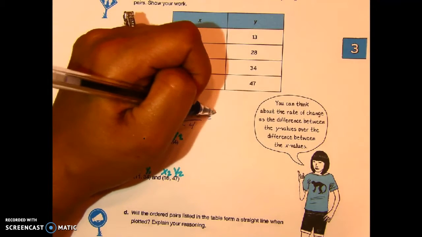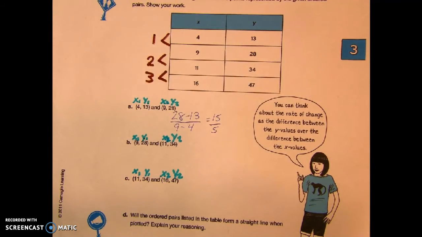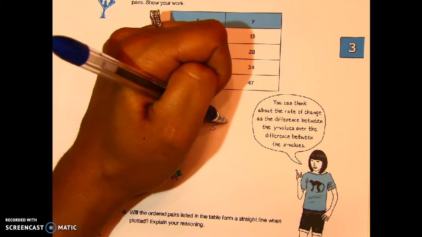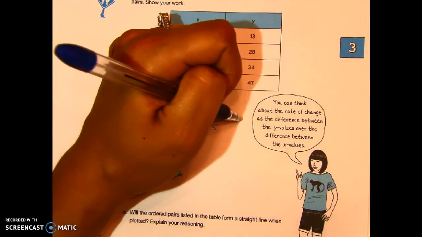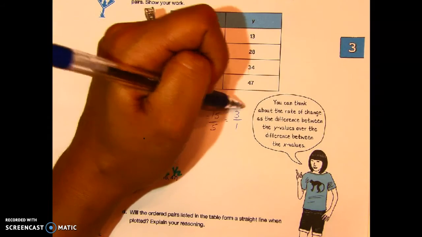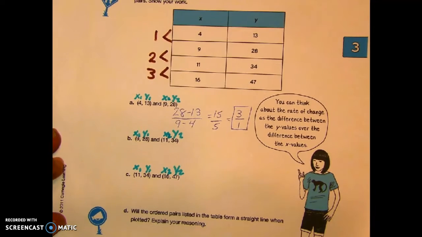This is going to equal 15 over 5. But remember, you always want to reduce because you want to be able to see 5 goes into these equally. If I divide, 5 goes into 5 one time. 5 goes into 15 3 times. My rate of change for the first one is 3 over 1.